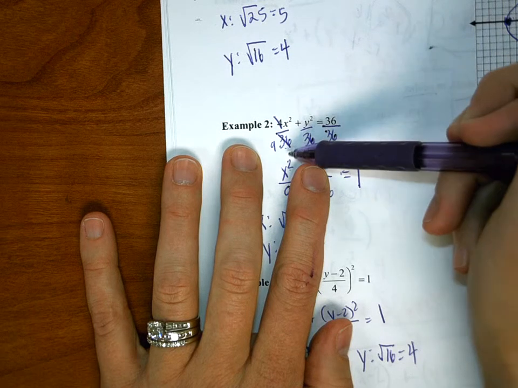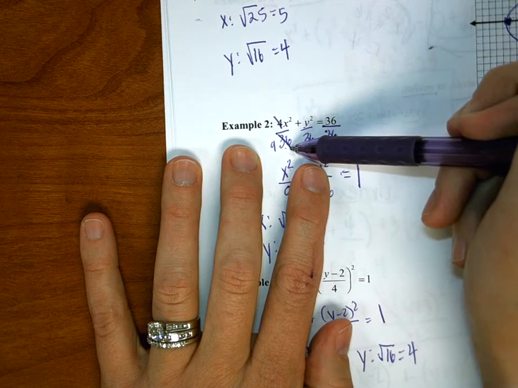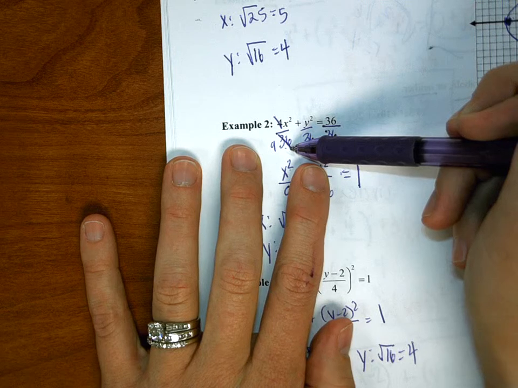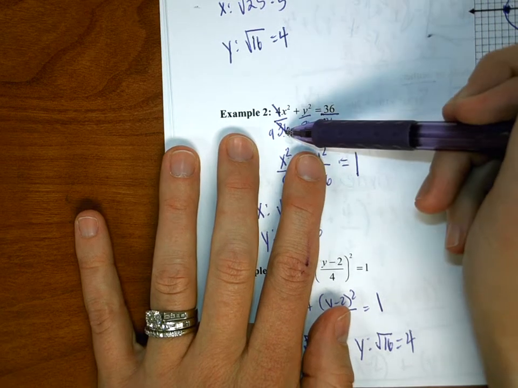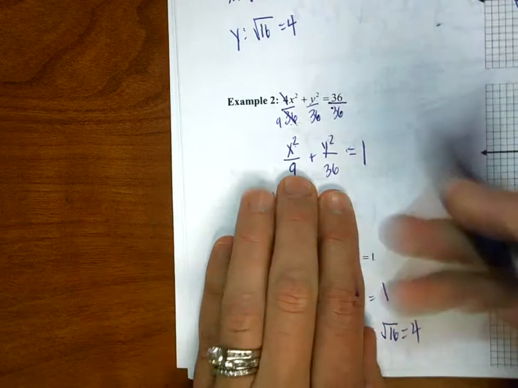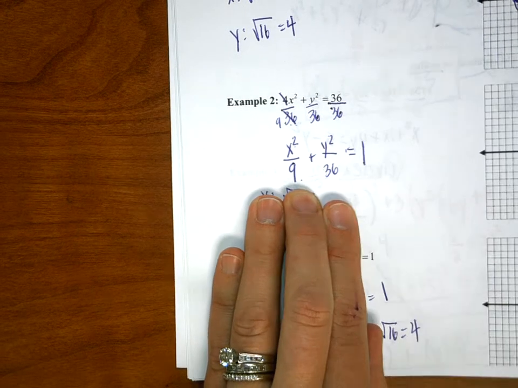4 goes into 36 how many times? Oh, are you asking me? Yeah. Or are you trying to show me? No, I'm asking you. 4 goes into 36 how many times? 9 times. So that's why I have 9 on the bottom here. Do you get that part? Yeah.